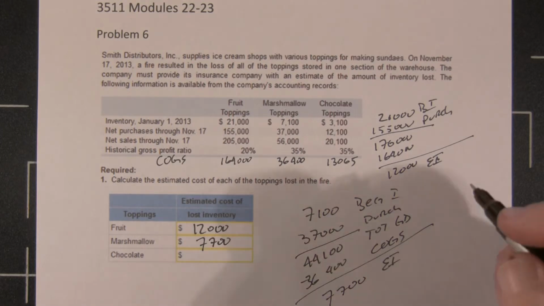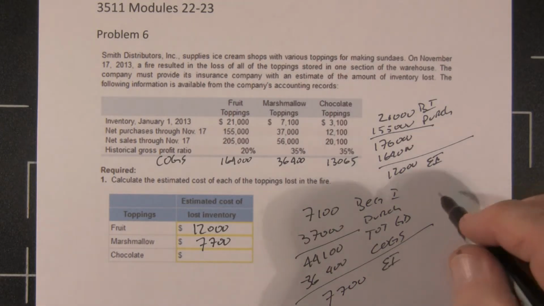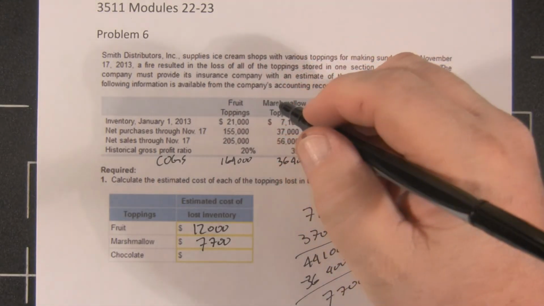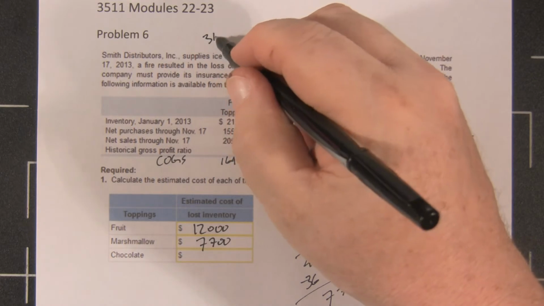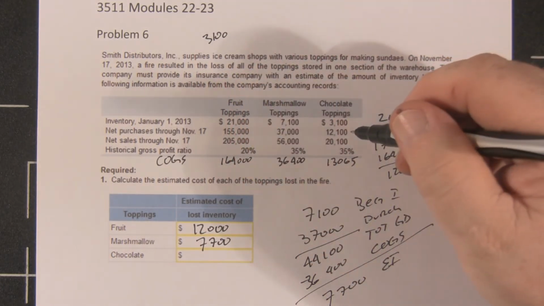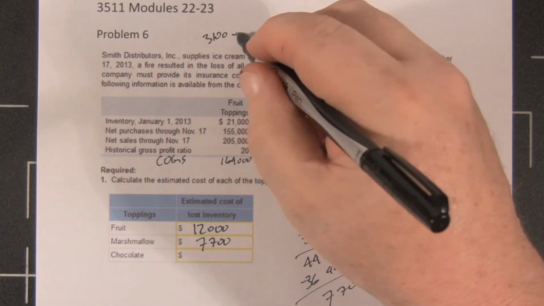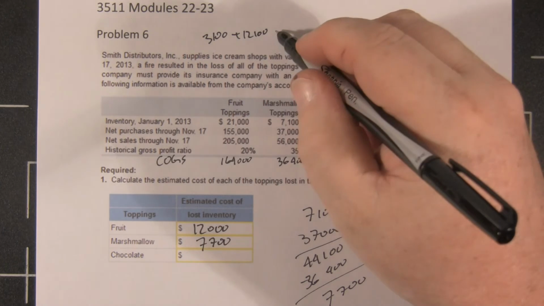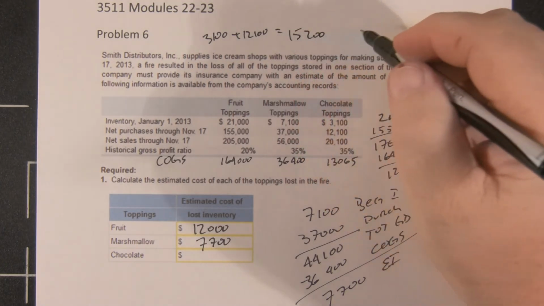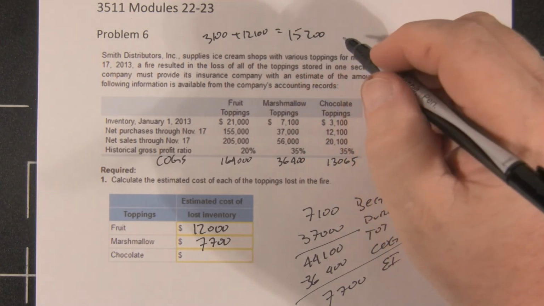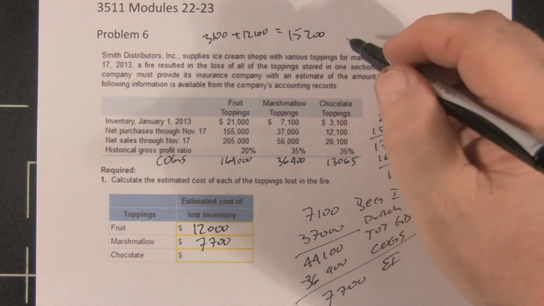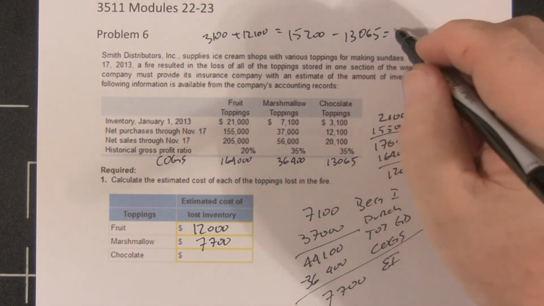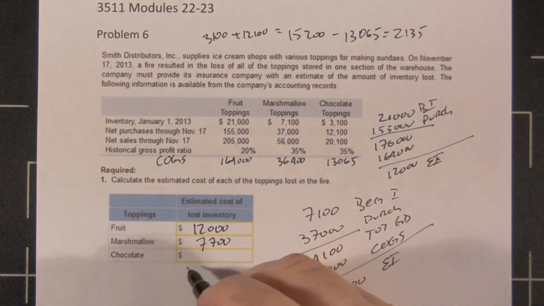And we'll do the same thing for chocolate toppings. So we're going to take our beginning inventory, 3,100, and we're going to add our purchases of 12,100. And that gives us a total of 15,200, minus our estimated cost of goods sold of 1,365. 13,835 is our ending inventory.